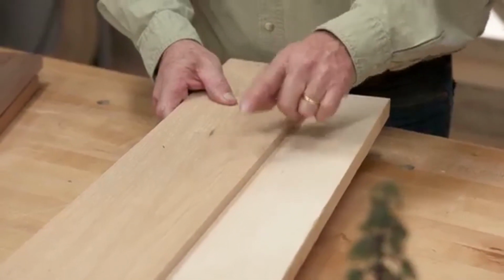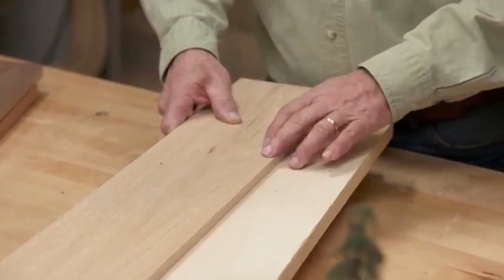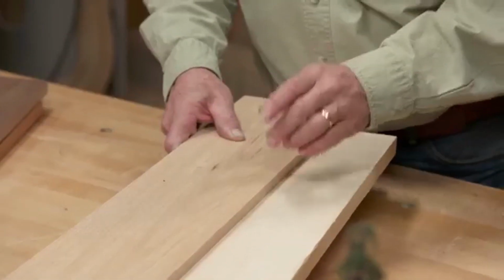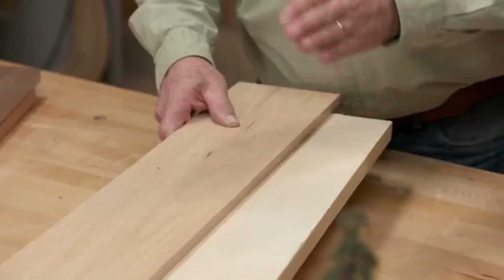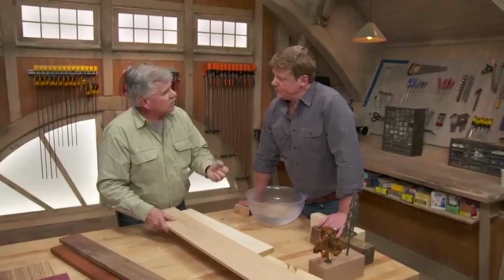All right, so what happens with this wood, like this oak right here, when you stain it, some of these grains will really be pronounced because, believe it or not, there are parts of it that are softer than the other. And the softer parts have a little more open pores, so they take the stain deeper.